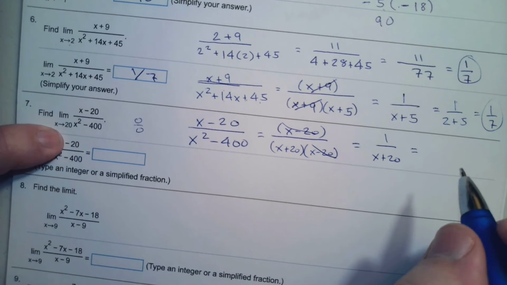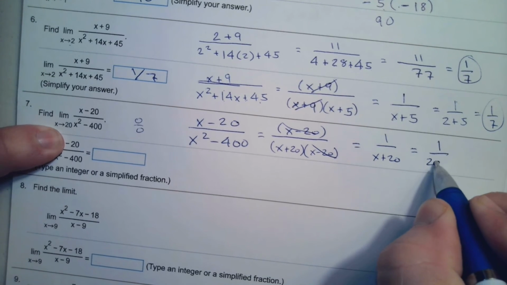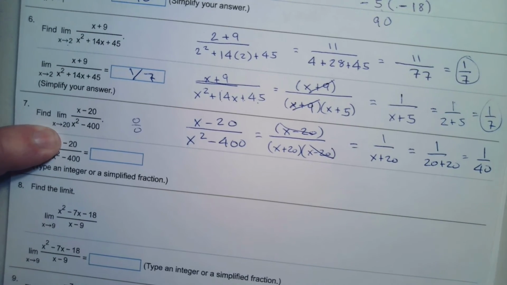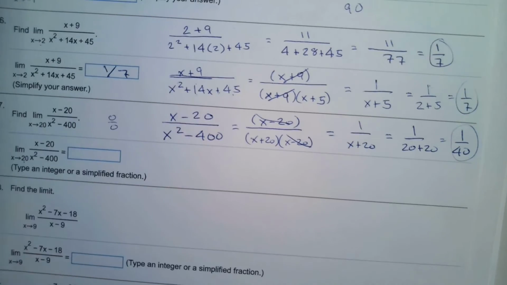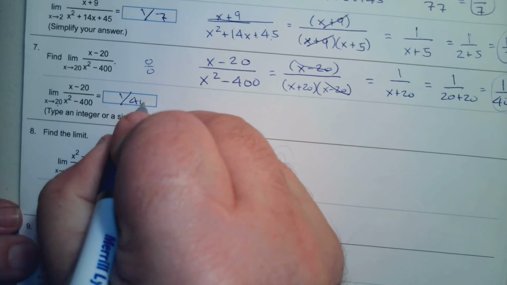So now I can plug it in. If x goes to 20, we got 1 over 40. And that's the limit of this one, 1 over 40.